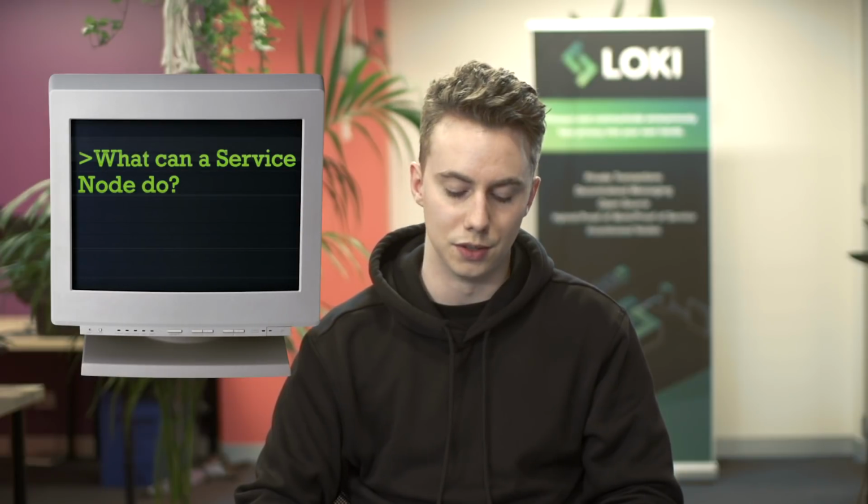The reason we did that is because we want to fairly incentivize Loki service nodes. They're a big part of the network, and they'll be becoming an even bigger part of the network in the future. So we wanted to appropriately incentivize them, and that means taking some of the block reward and giving it directly to service nodes. So that's why we changed the split just recently. What can a service node do?